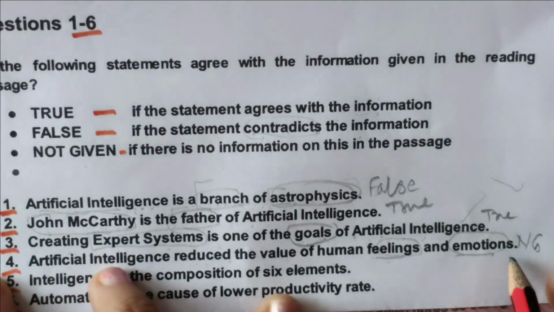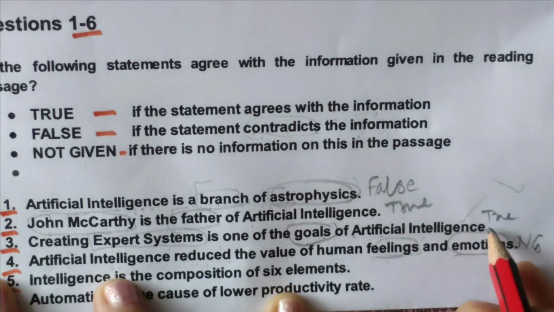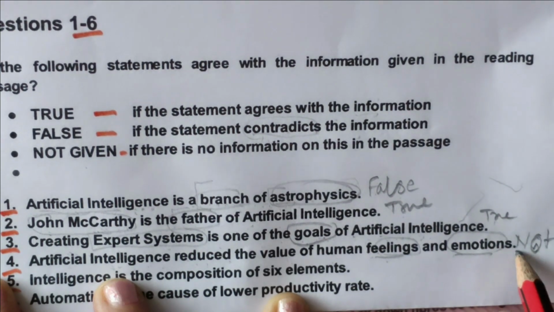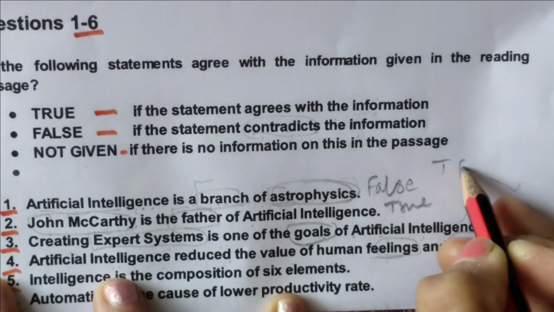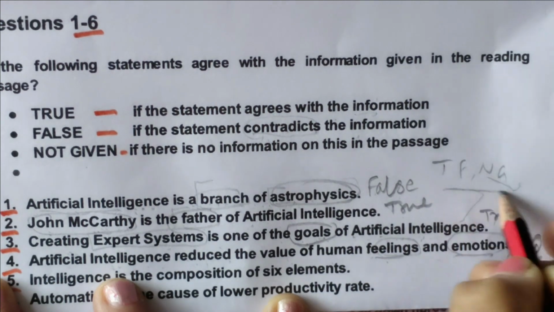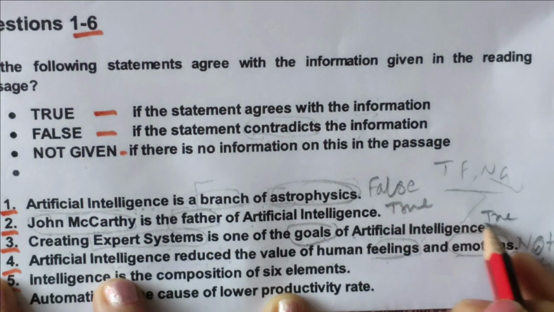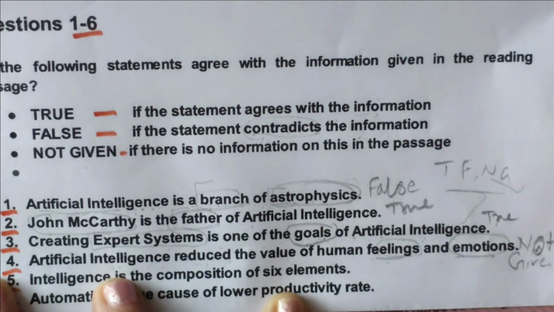So don't do like I am doing it. False means full spelling, true means full spelling, not given means full spelling you should write it. Or if you have started writing T, F, NG, then it's okay, but follow one sequence. If you are writing full spelling, then write full. If you are writing in short, then please write short.